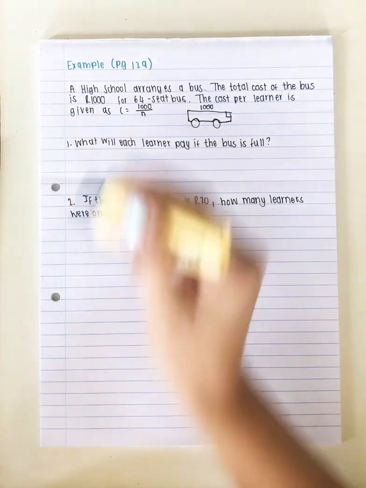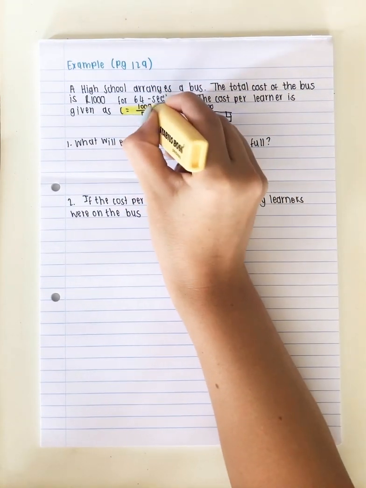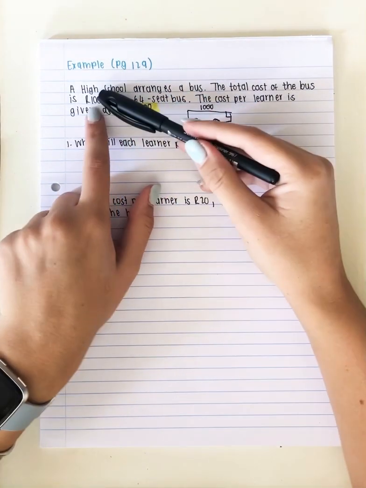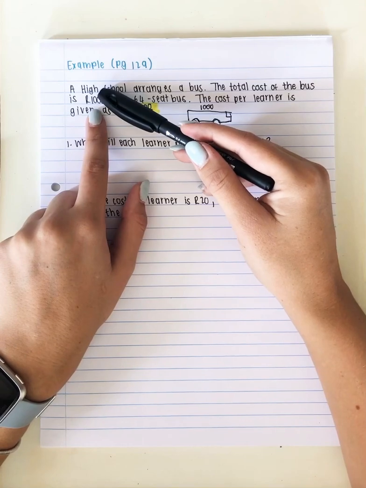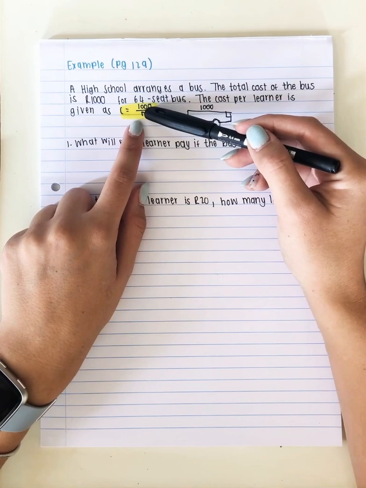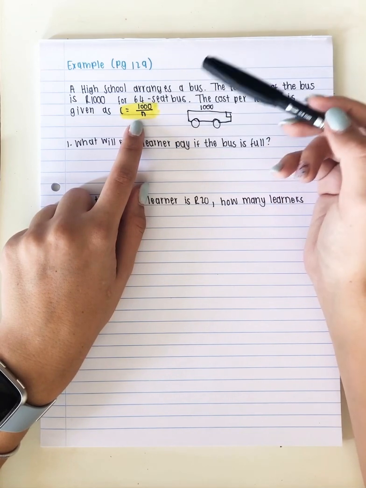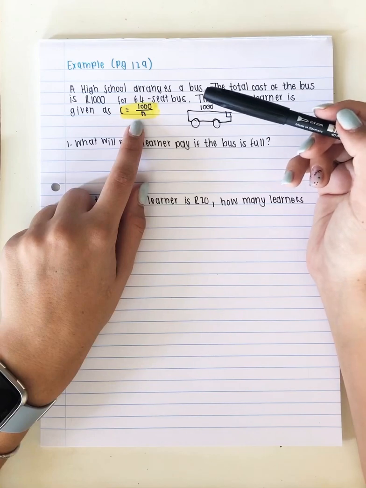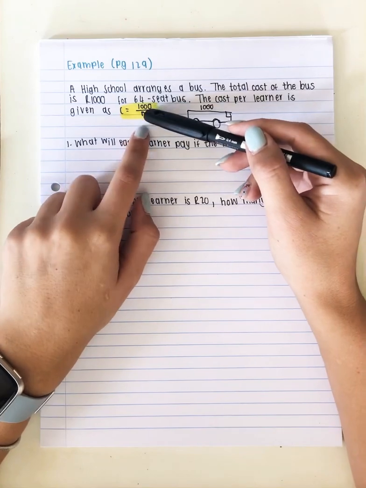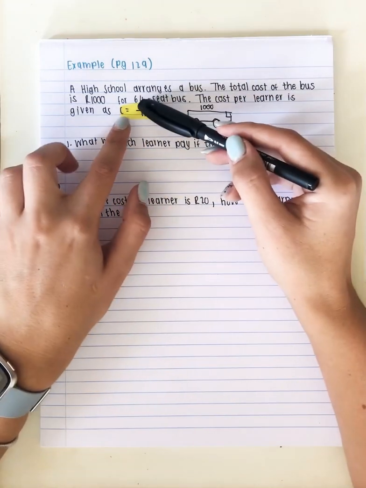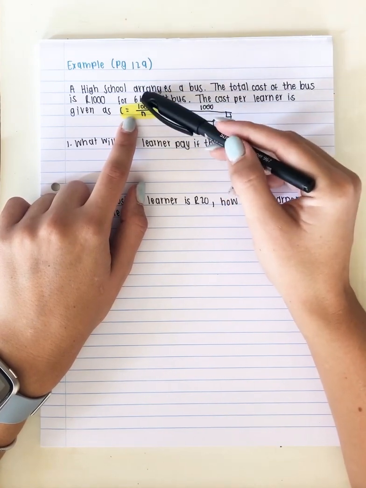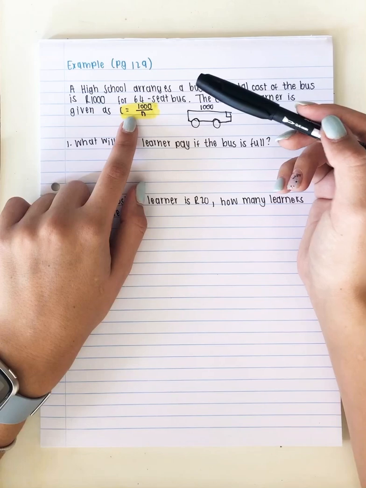So the cost per learner is given as, and this is our equation that we're going to use. Okay, so if they're working out how much each learner has to pay, the whole bus costs 1,000 Rand, and I want to know for each learner how much they pay. So the total cost will be 1,000 divided by the number of learners. It's the same as with the DJ, like what you guys had with your Valentine's Day ball. If the DJ costs 1,000 Rand in total, if 2 people come, they would have to pay 500 Rand each. If 3 people came, then it would be 1,000 divided by 3. Okay, the same with the bus. So I took 1,000, the total cost, and I divided by how many people are in the bus.